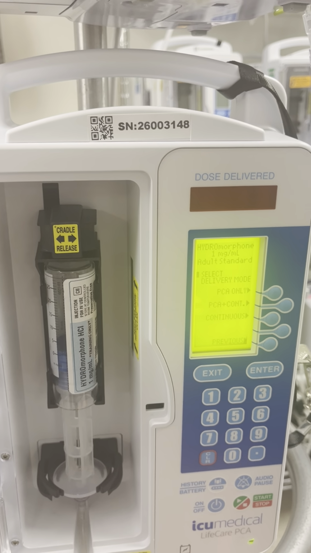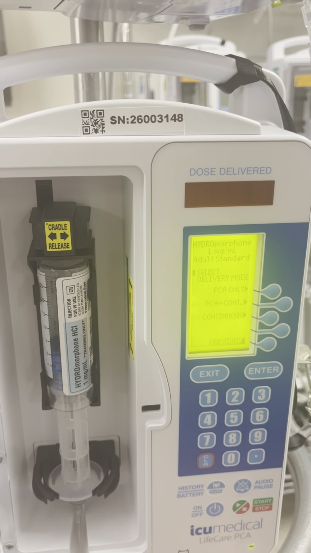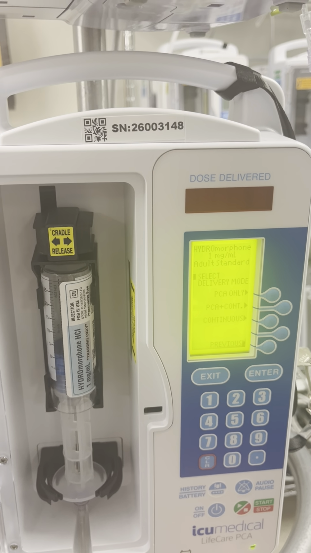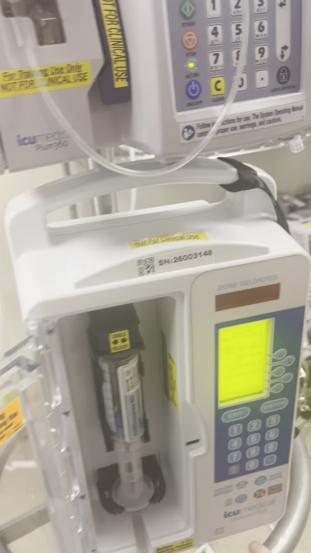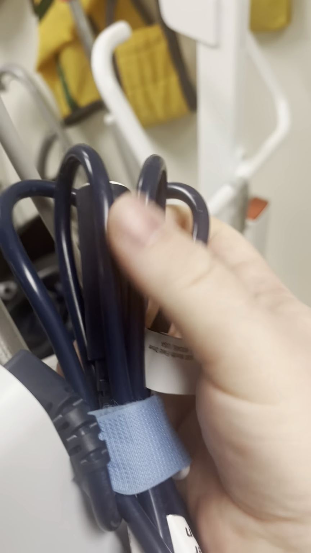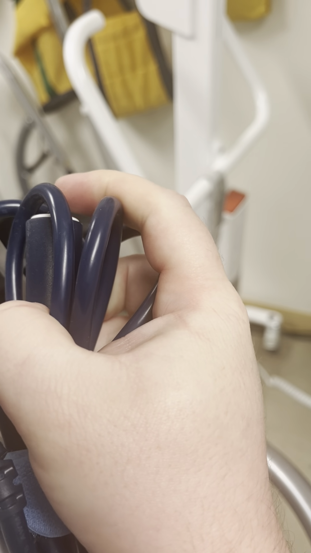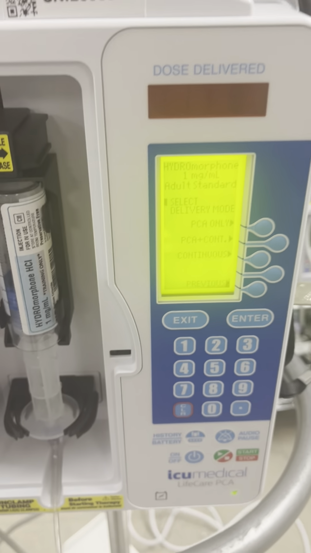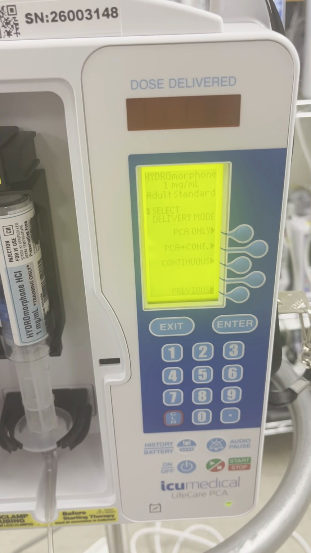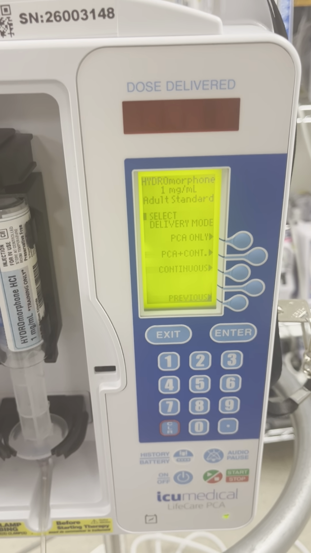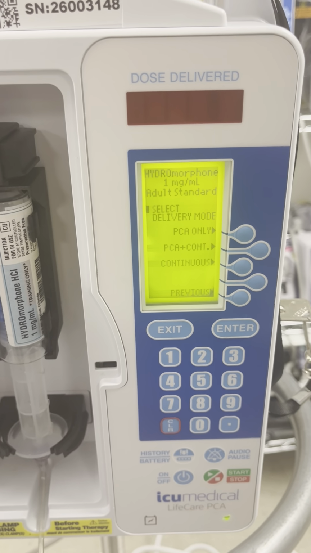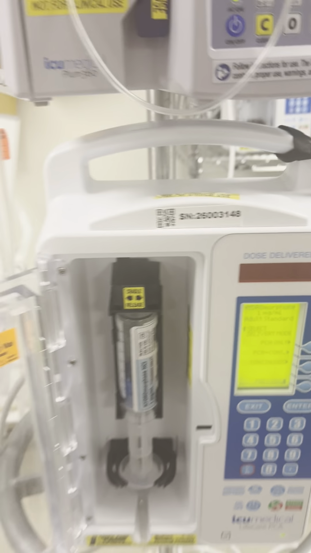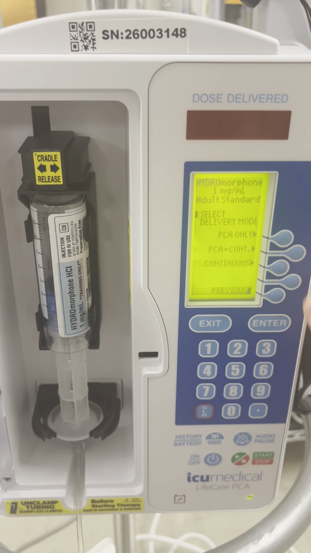You have 3 different options here for your PCA, depending on what the physician, or advanced practice provider, whoever's ordering your PCA, orders. PCA only is only for boluses that the patient can administer via the patient pump right here. PCA and continuous is for a continuous infusion and a PCA setting, so that means the patient gets both. Or continuous, if we're just going to straight infuse this into the patient. For our purposes here, we're going to do a PCA and continuous.